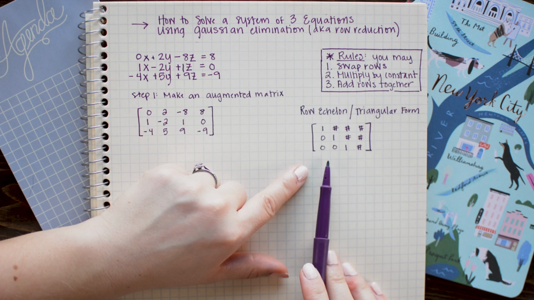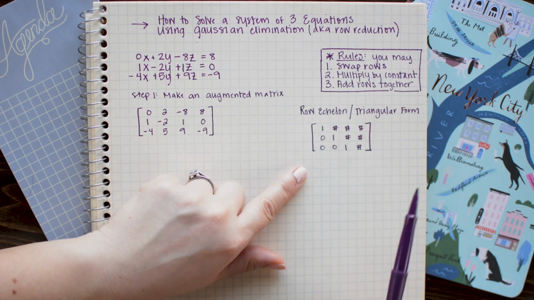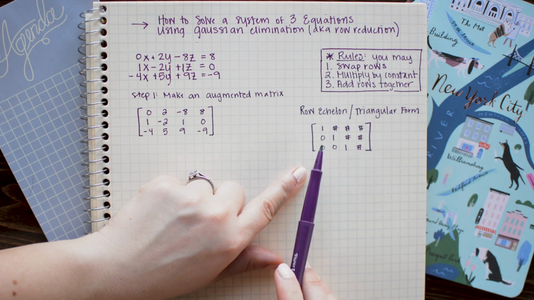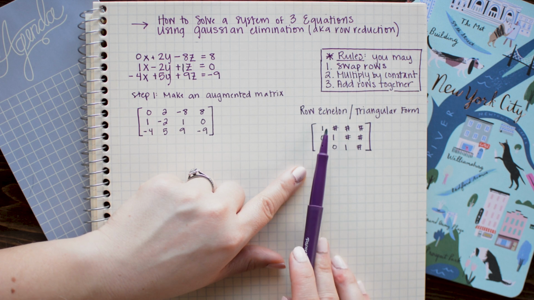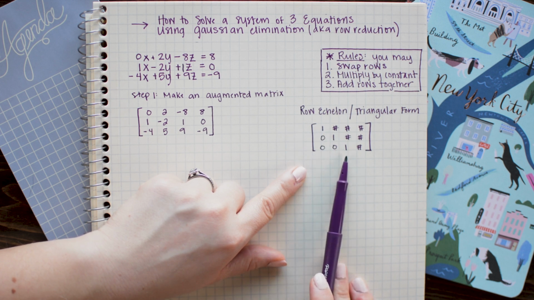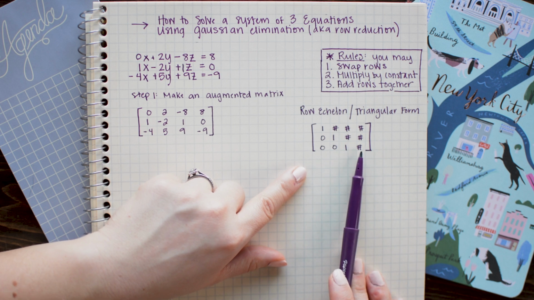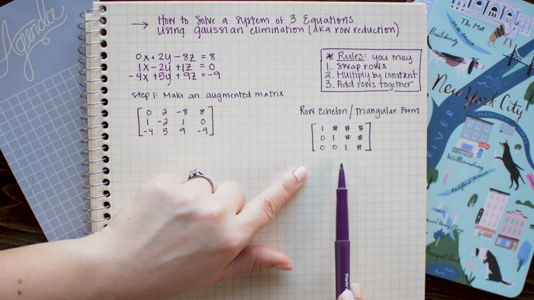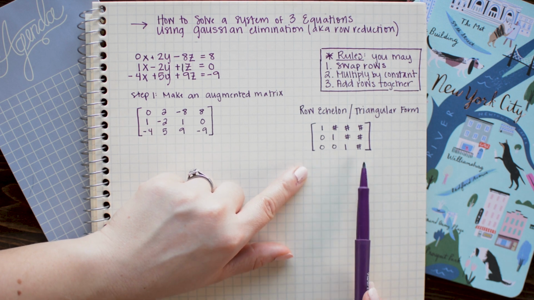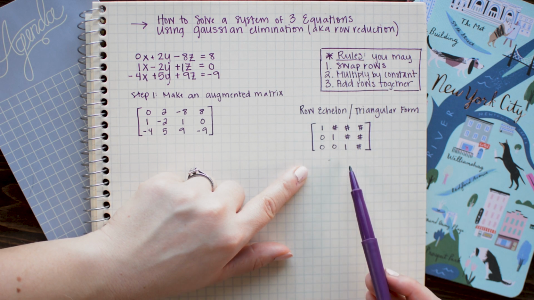So this is row echelon or triangular form. And what's special about it is that we have made a triangle of zeros in the bottom left-hand corner surrounded by a line of ones. And then the rest of the values in the matrix can just be whatever numbers arise as we manipulate this matrix into this form. And what's really nice about this form is that each of these columns represents the coefficient on one of our variables.